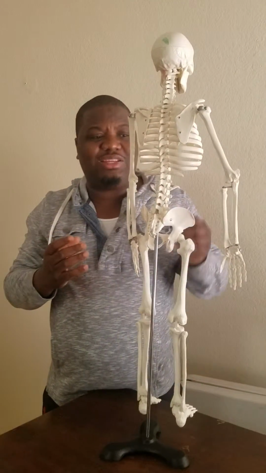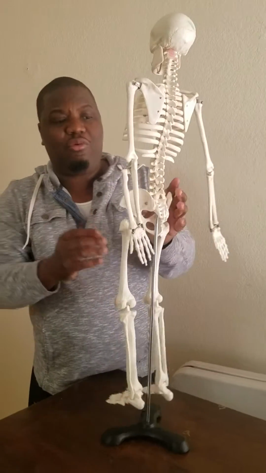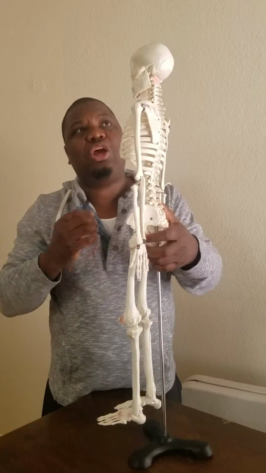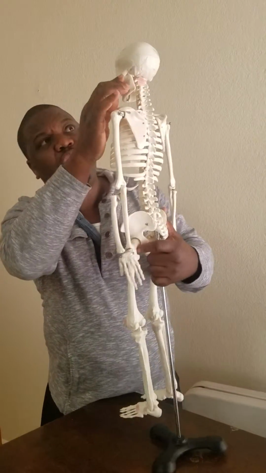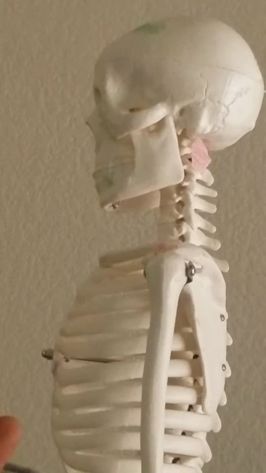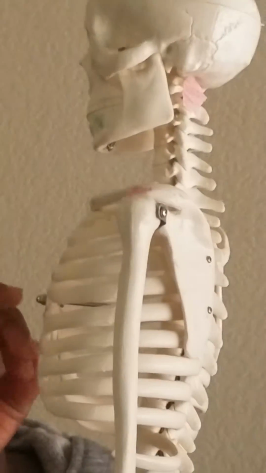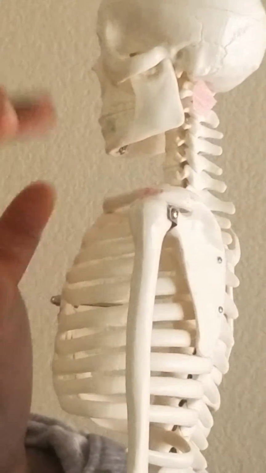Another good example of an irregular bone would be the zygomatic process, commonly known as the cheekbone, which is this pointy, round cheekbone. It's one of the facial bones. It helps protect the organs of the skull.